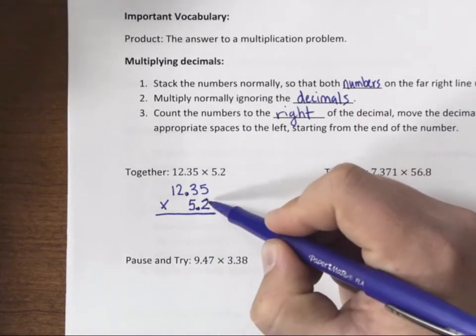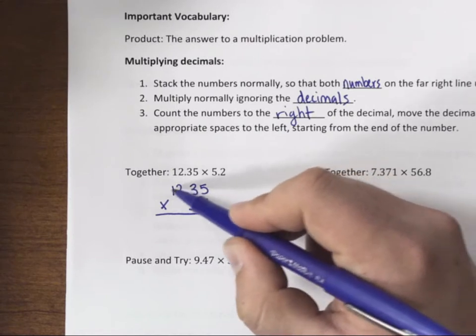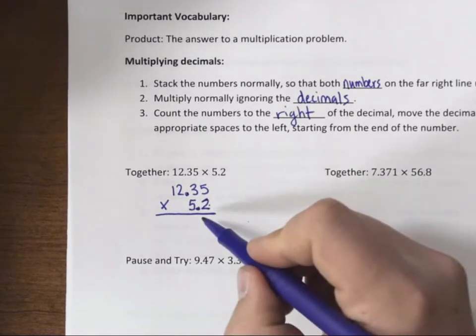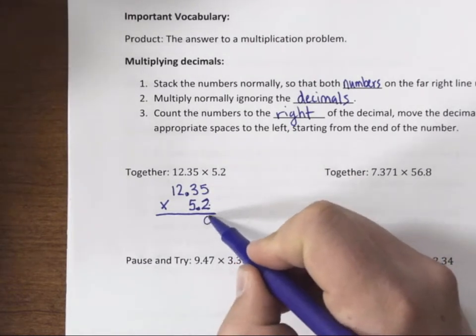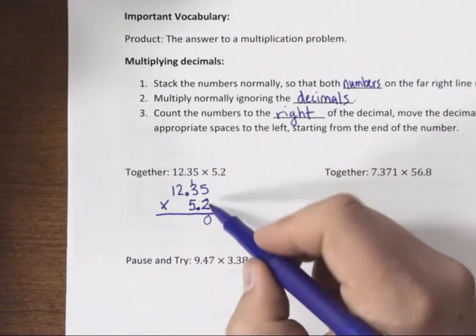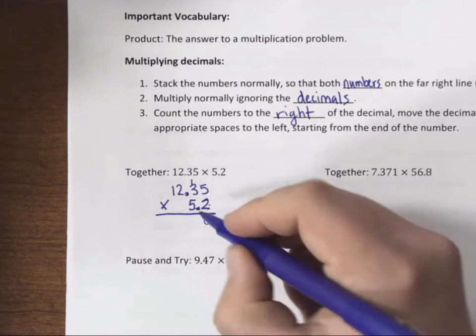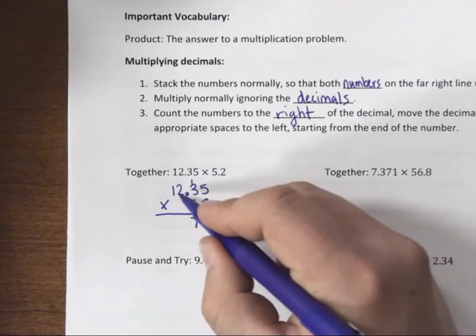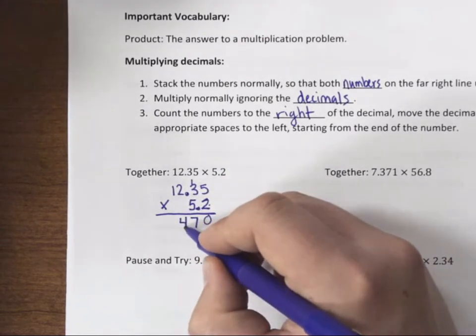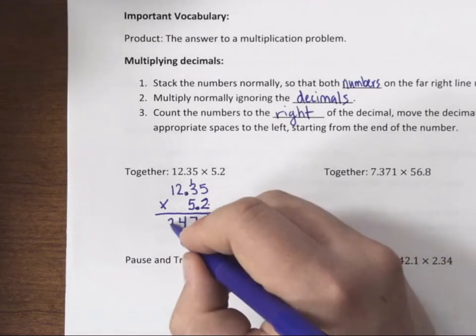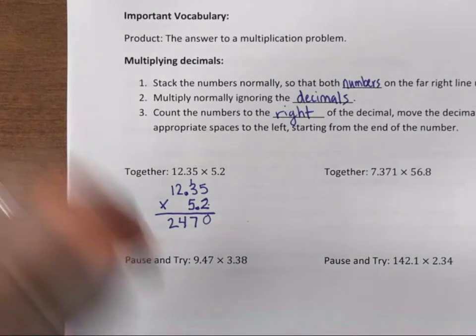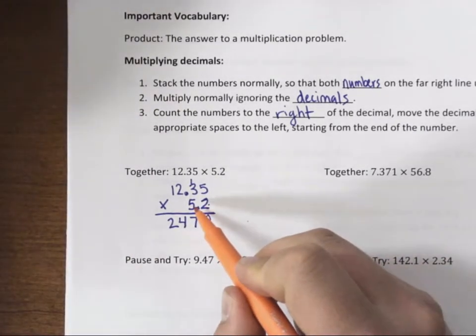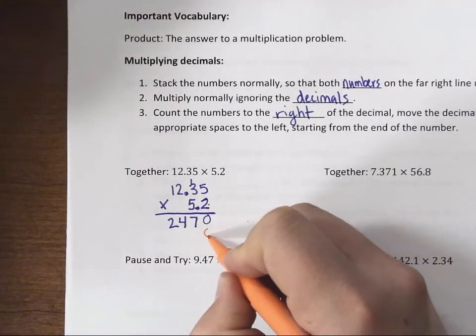First thing I need to do is multiply the 2 times everything on the top. I'm going to do that in purple and I'll do the next one in orange. Okay, so 2 times 5 is 10, carry the 1. 2 times 3 is 6, plus 1 is 7. 2 times 2 is 4. And 2 times 1 is 2. Okay, let me grab my orange pen. So now, when I get to my second number, I need to add a place value, 0.